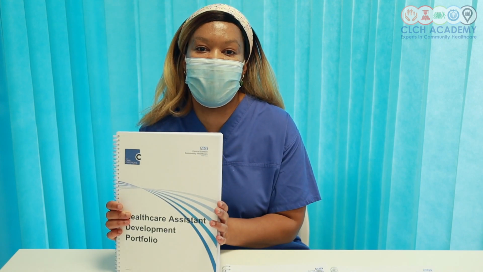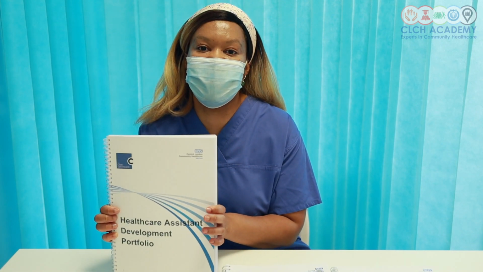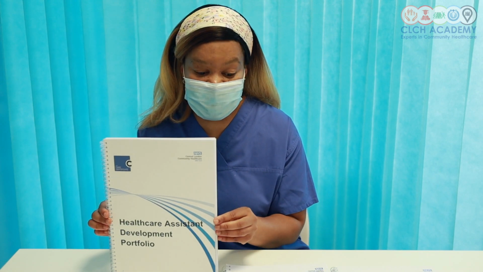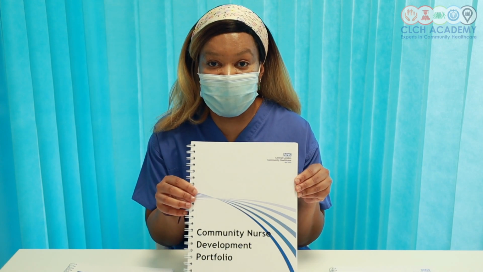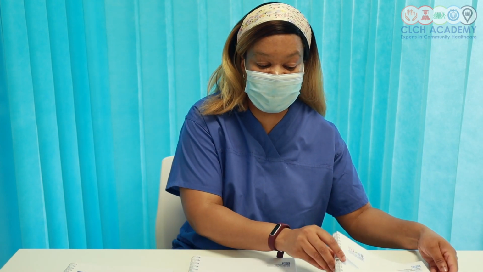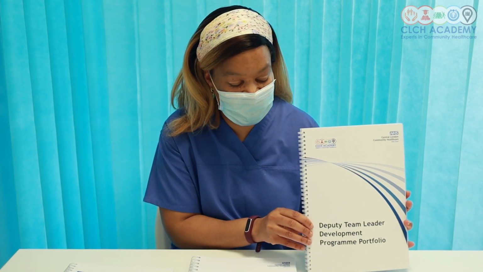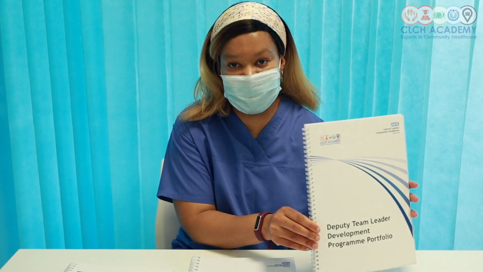We've got the HCA development portfolio, focusing on band 2s and 3s within CLC8. And then we've got the band 5 community development portfolio for band 5 nurses, newly qualified nurses. And then we've got the deputy team leader development portfolio focused on the new band 6s coming into post. In the middle here, we would have what we call the nursing associate portfolio. However, that is a soft copy, and your managers or your PDNs will be able to signpost you as to how you can get a copy of that document.